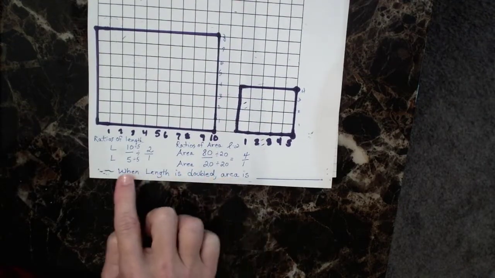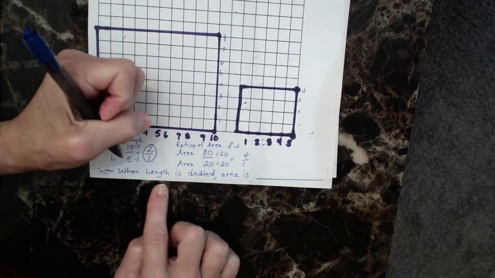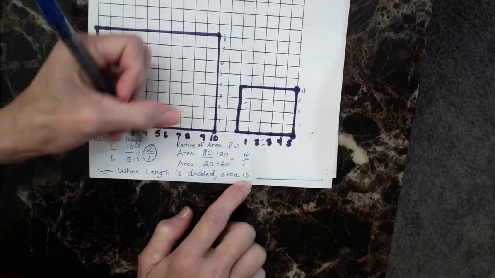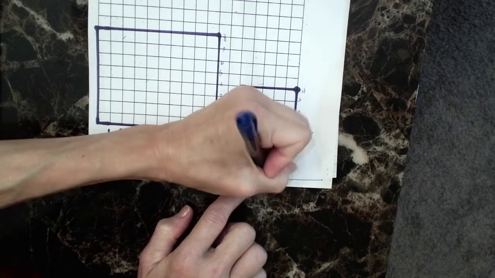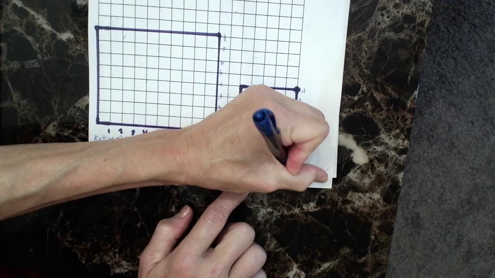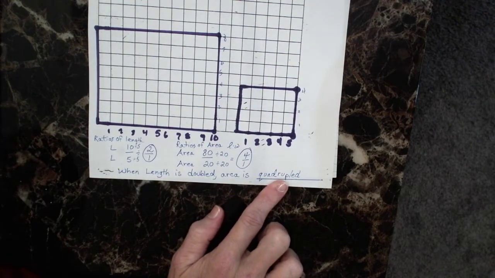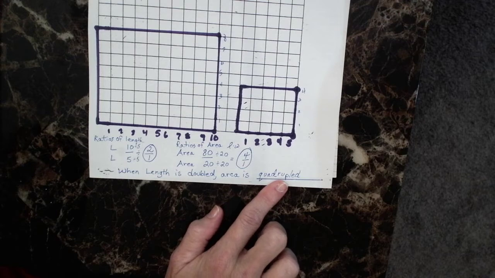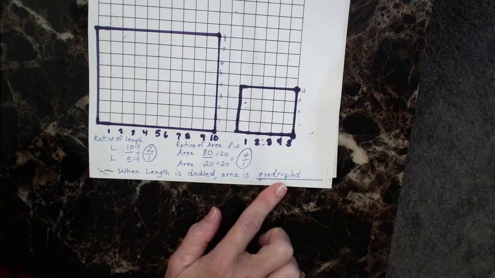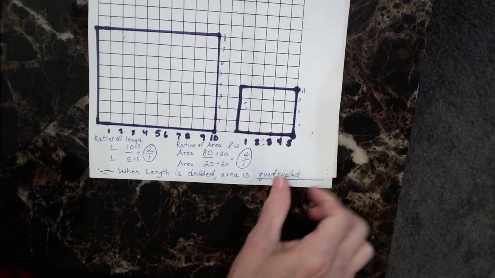So our conclusion is that when length is doubled, the area is quadrupled. And this is a pattern that stands anytime you want to find unit rates associated with two figures in regards to length and area.